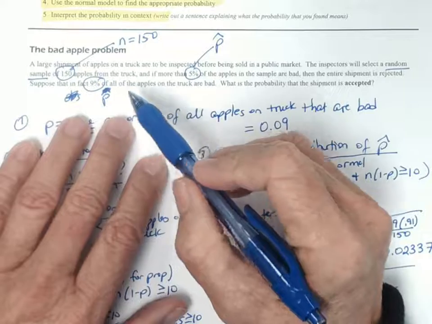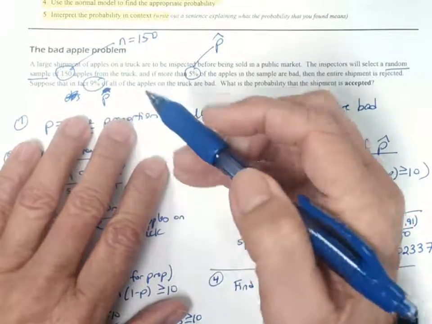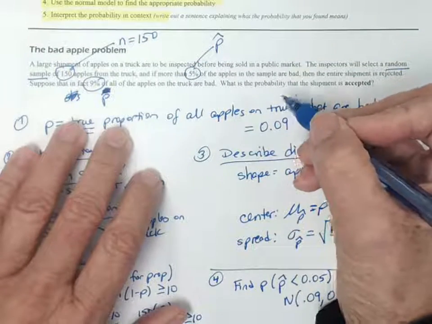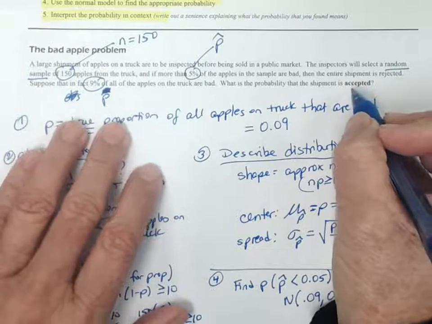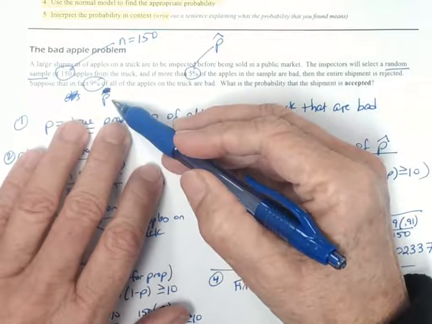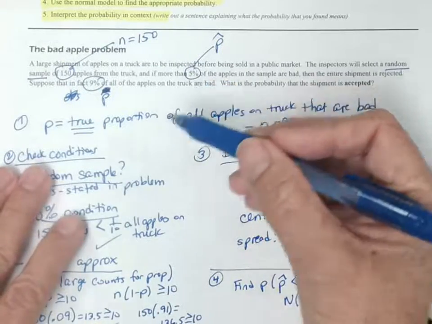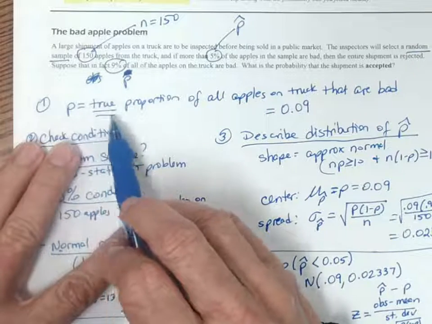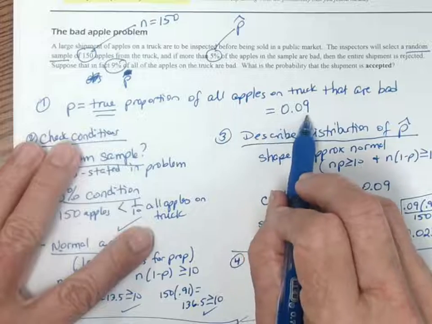Suppose that in fact 9% of the apples are bad. So the true proportion of bad apples is P. So that's not p hat. I goofed there, it's P. And what is the probability that the shipment is accepted? So we're looking for what is the probability that p hat is greater than 5%. So step 1, identify the parameter. P is the true proportion of all apples on the truck that are bad, and that's equal to 0.09.